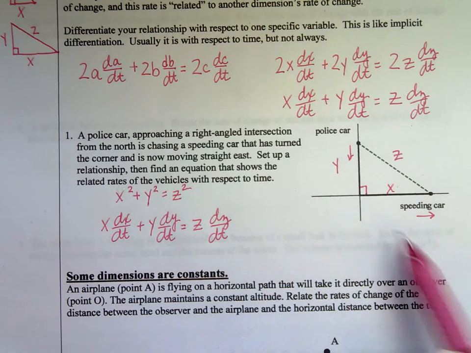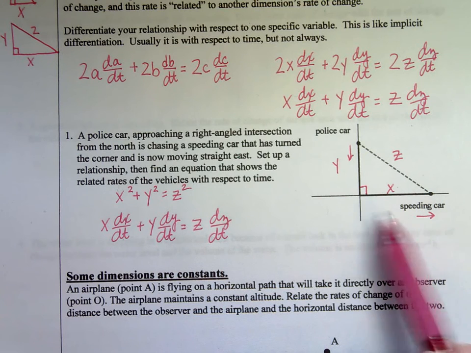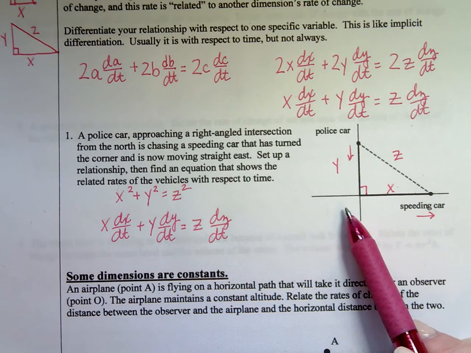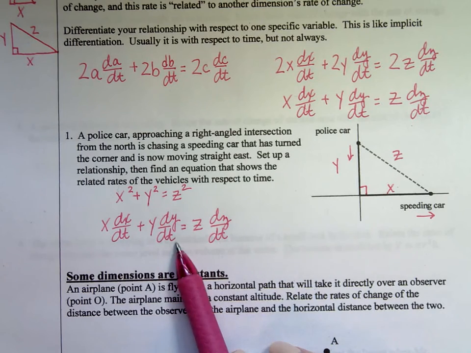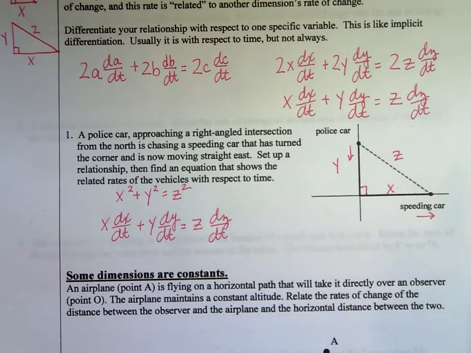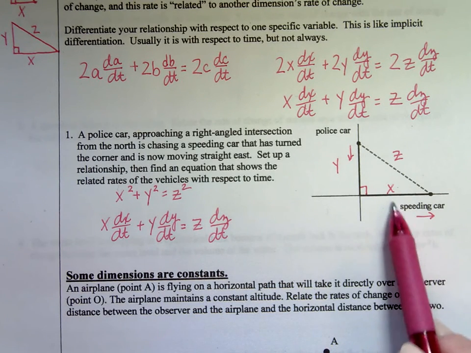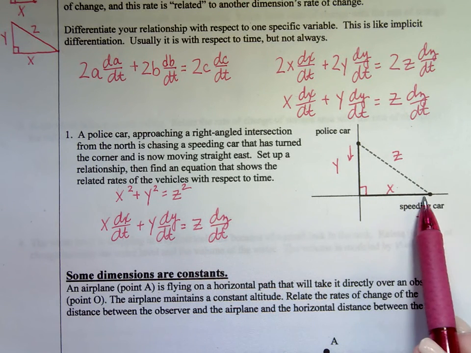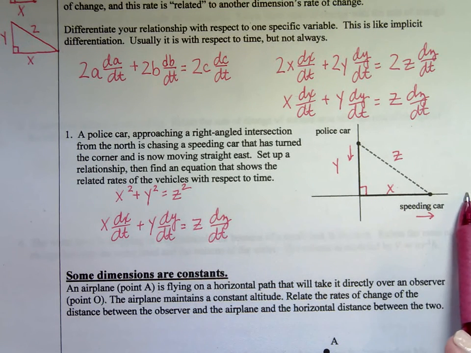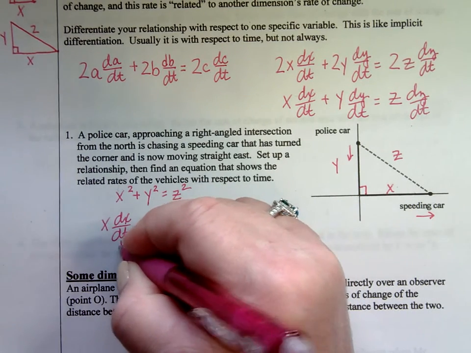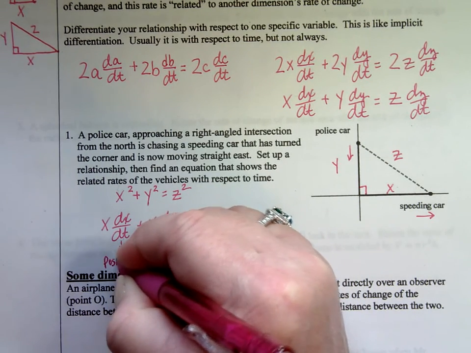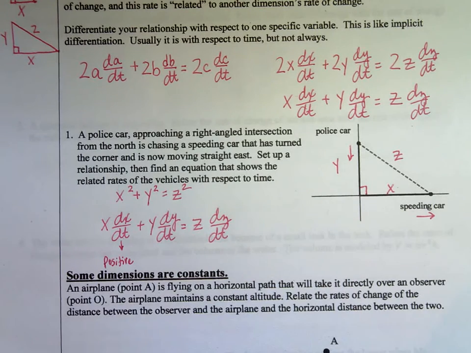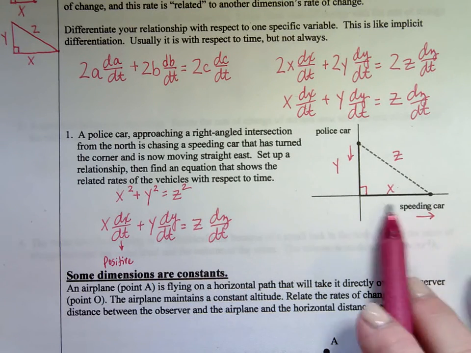And if I think about, just for logic now, set up the relationship, then find an equation that represents the related rates with respect to time. This is it. This is your answer to the question. But just for the fun of it, looking at my x value, this guy that's in the speeding car, my x values are going to get larger, right? They're going to get larger as he speeds away. So my change in x is going to be a positive value in this situation. Every situation is different. But my x's are getting bigger, so that's going to be a positive value.